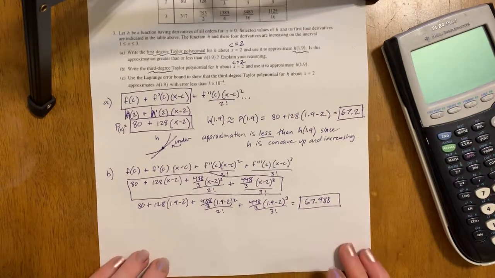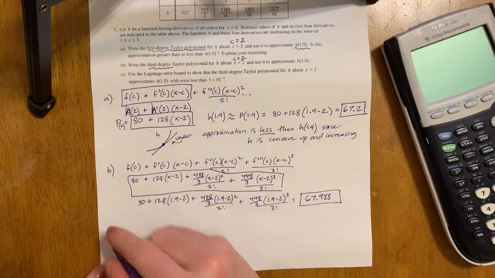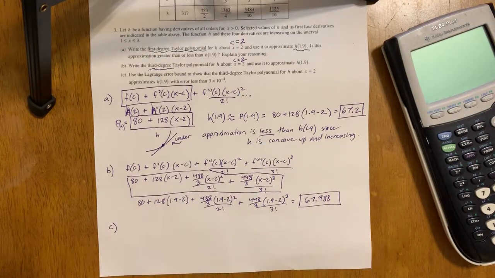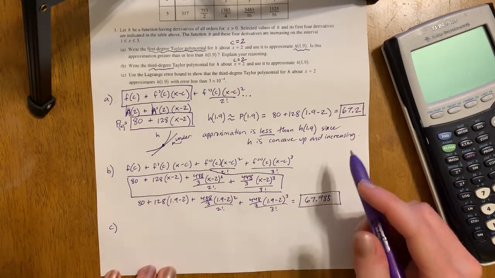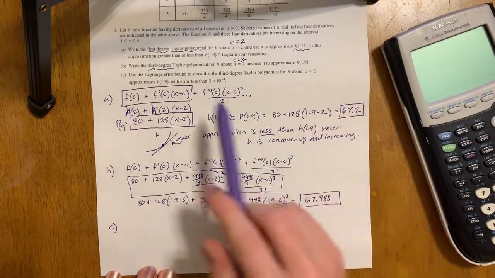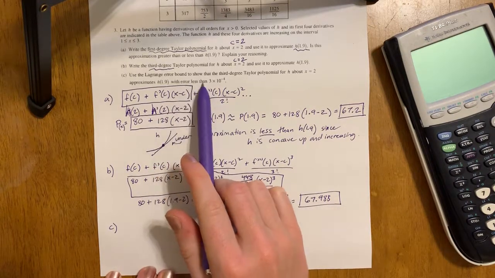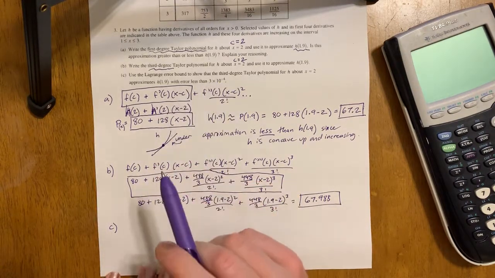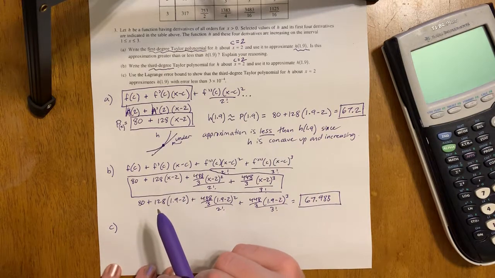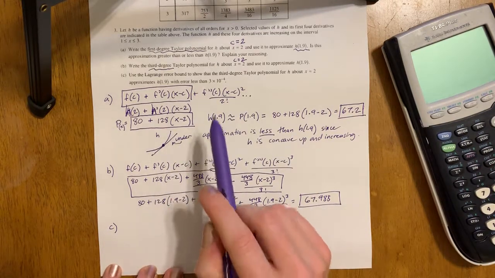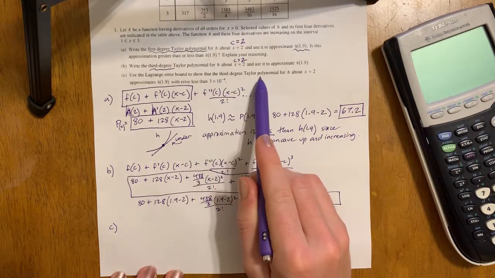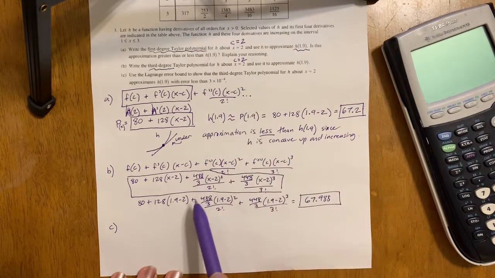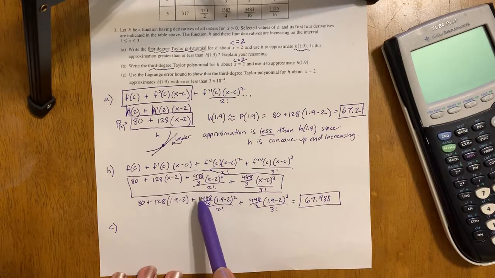All right, now the third part gets a little trickier because it's talking about the error bound, the Lagrange error bound. It says use that to show that the third degree Taylor polynomial for h approximates h of 1.9 with error less than 3 times 10 to the negative 4th. Now, this seems like a lot, but here's the good news. We've already done some of it. We've already written the third degree Taylor polynomial. That's what we did in part B here.